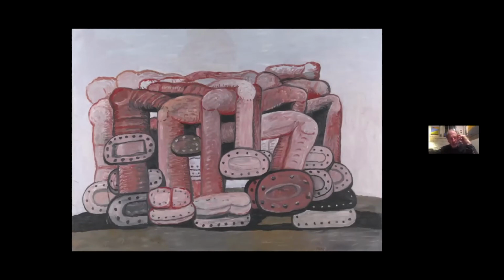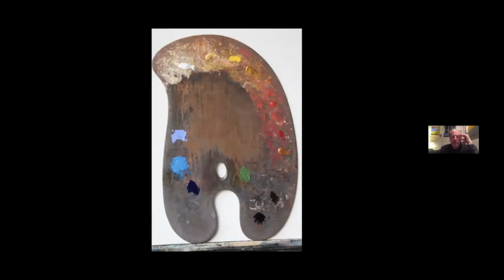Guston was a very popular abstract expressionist of the New York School in the 50s. And his favorite colors are black, white, and red. Again, someday I'll do a lecture on black, white, and red.